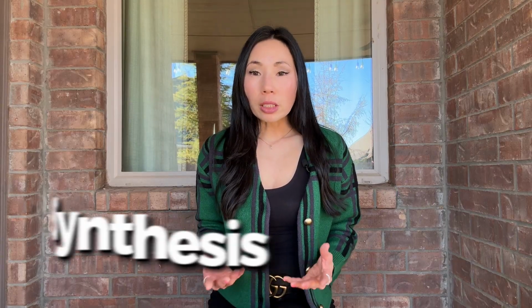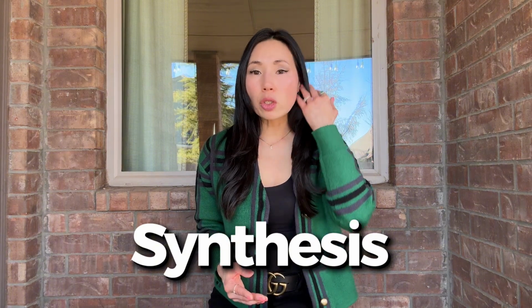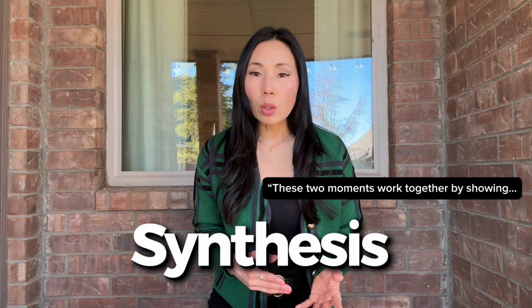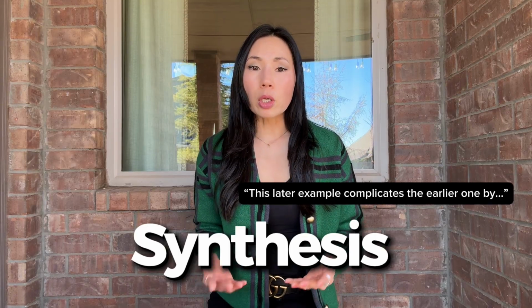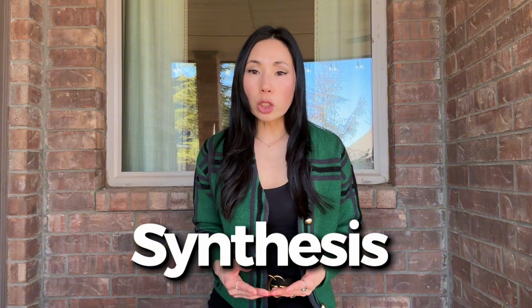Now this step, called synthesis, is rarely modeled explicitly. Students benefit enormously from hearing transitional language such as, "These 2 moments work together by showing," or "This later example complicates the earlier one by," because it gives students a structure for explaining relationships rather than just listing evidence.